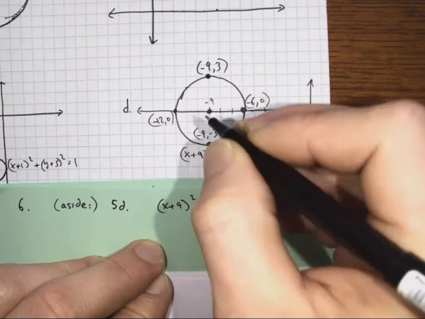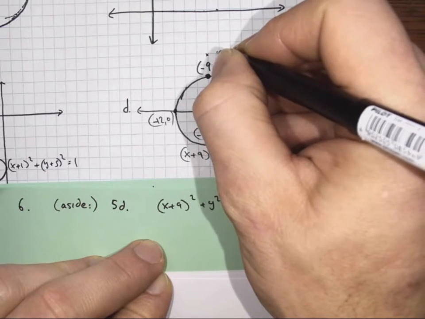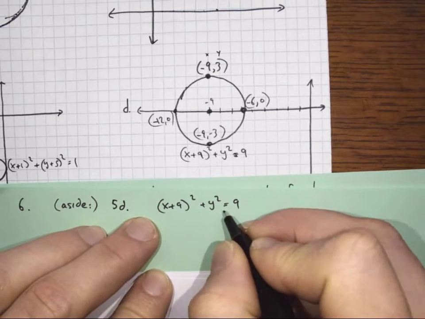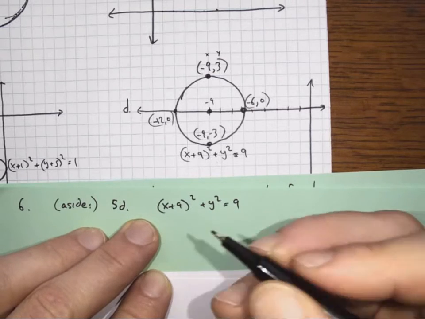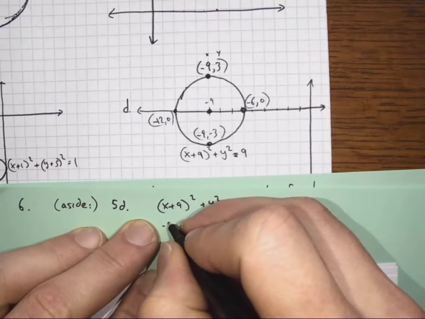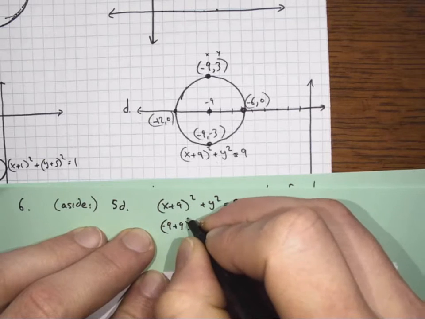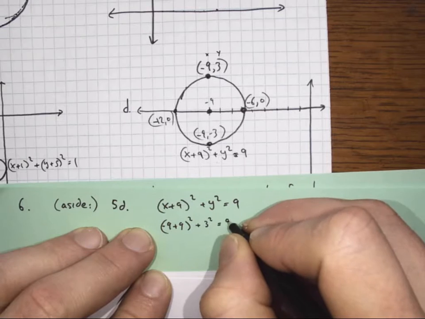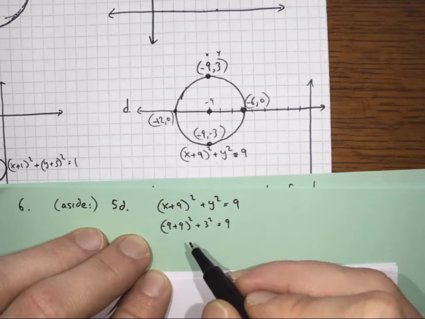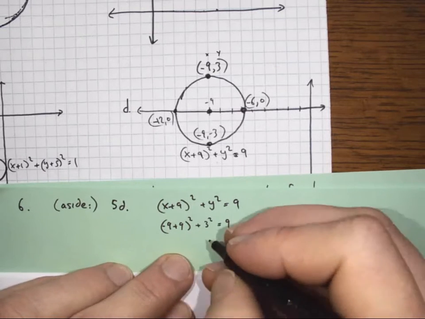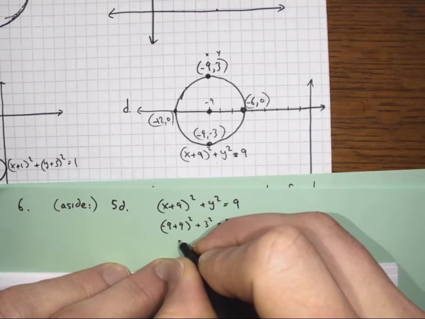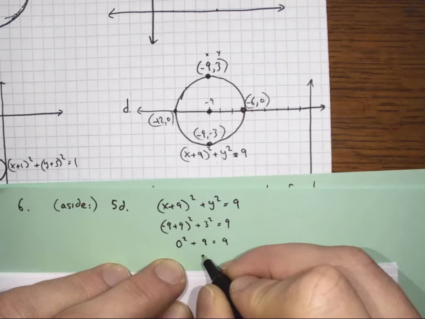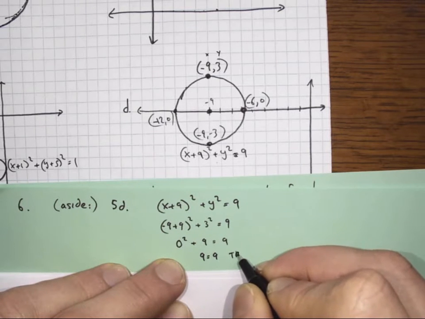I'm going to put in my -9 for x and my 3 for y. These are paired points that supposedly are going to give me 9 when I crunch the numbers. So let's see. x is -9, so I'm going to put (-9 + 9) squared plus my y value, 3 squared, and that's equal to 9. So is this true? Does this give me truth, or does it give me something false? -9 plus 9, that's 0 squared, plus 3 squared is 9. And I can see I get 9 is 9. That's true.